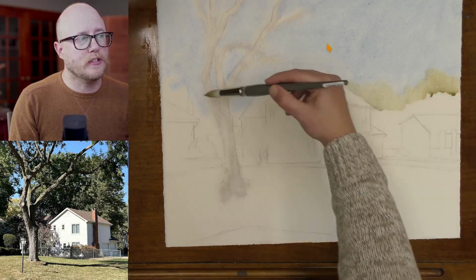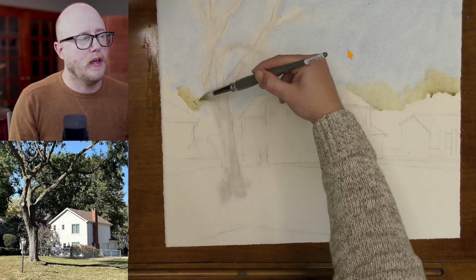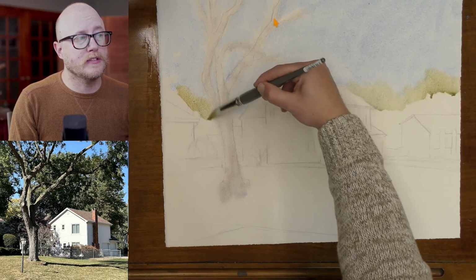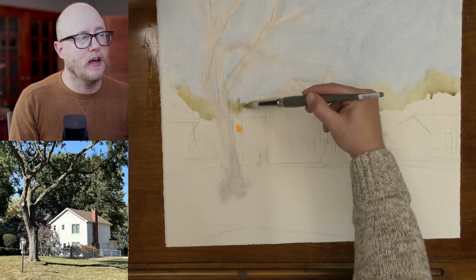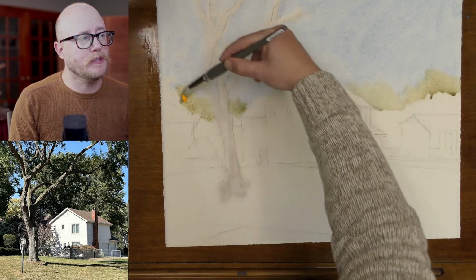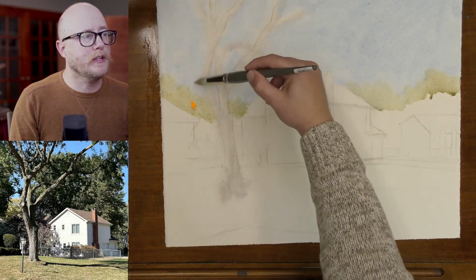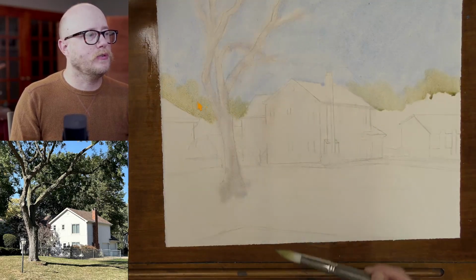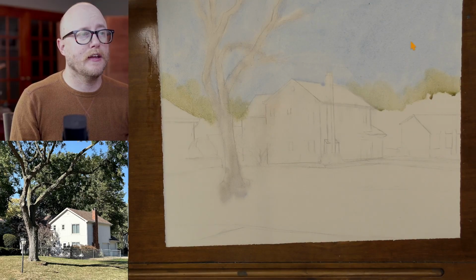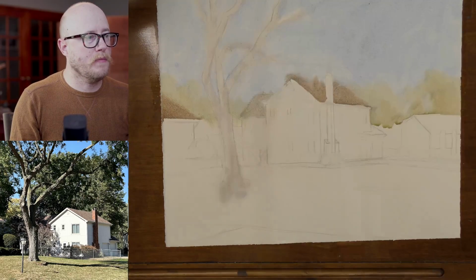So I've painted some Cerulean Blue and some Cobalt Blue in the sky. And as I get down to here, you can see I'm going in with this brush and introducing some Cobalt Turquoise and some raw sienna to the soft transition between sky and trees. So I'm working my way down.